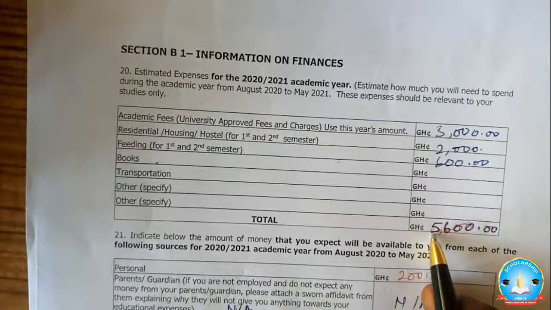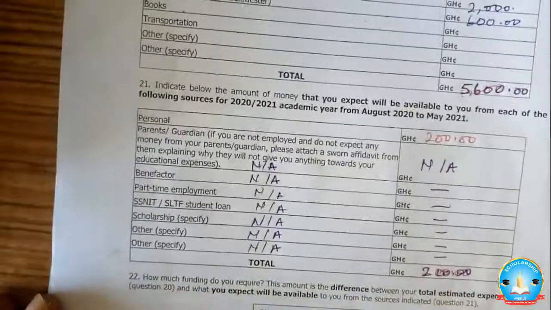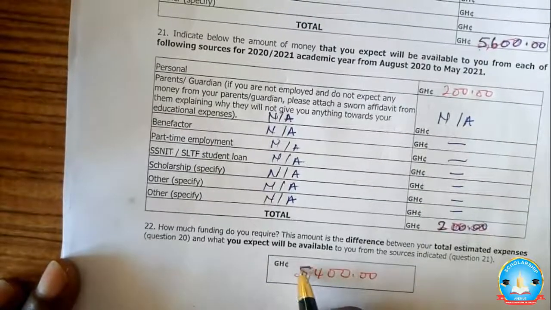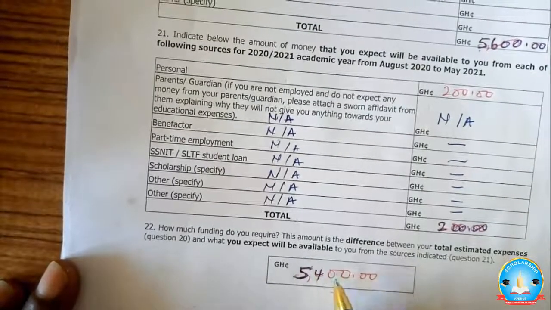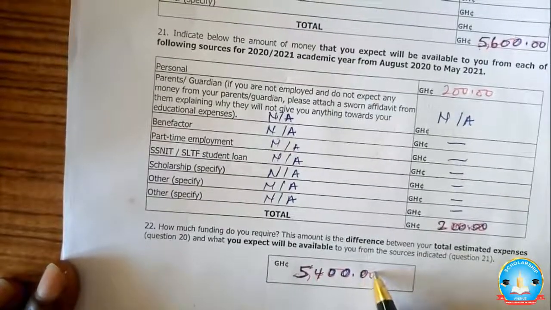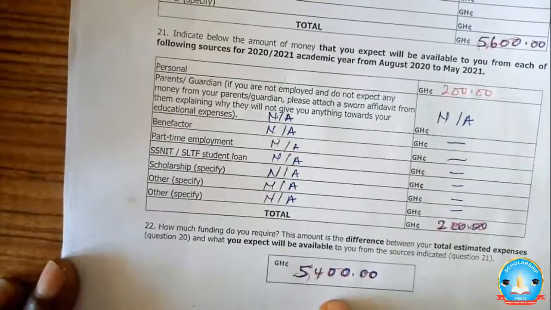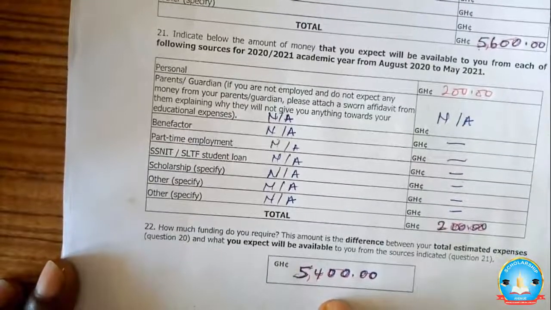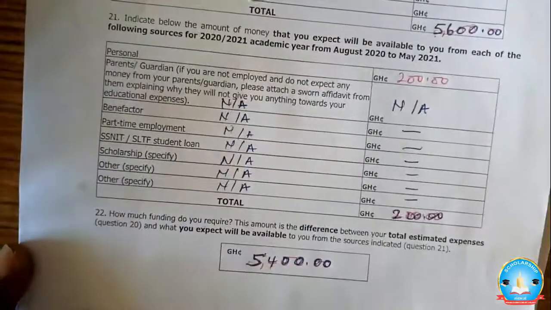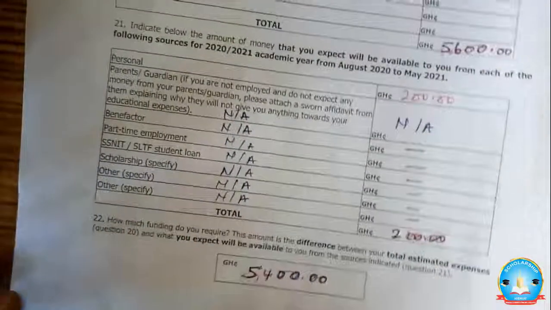So question 20, you have 5,600, and what we do is lessen 200 from 5,600. We have 5,400. So we have this. Now this is presumed to be the amount that you really need, and for that matter you are requesting for this support. So take note. Now let's go to page 4.